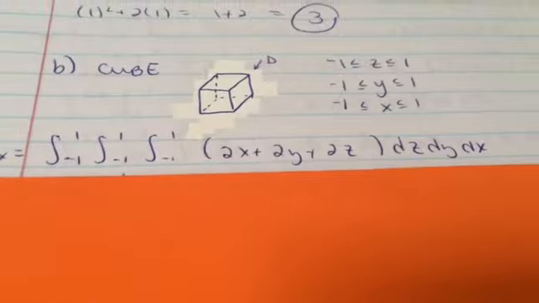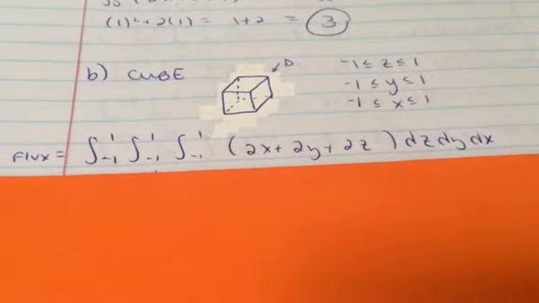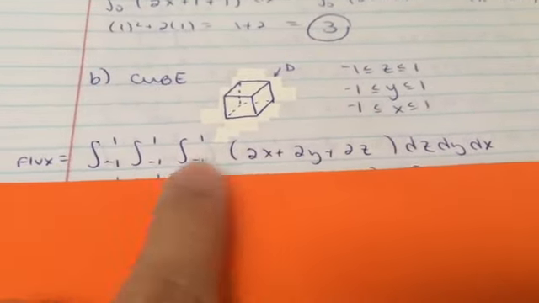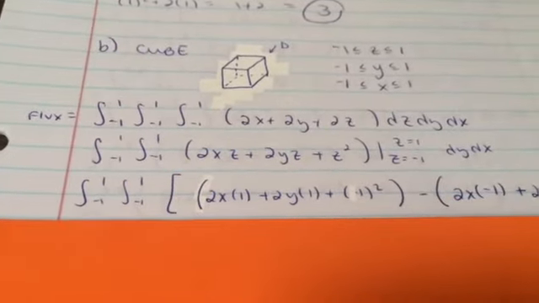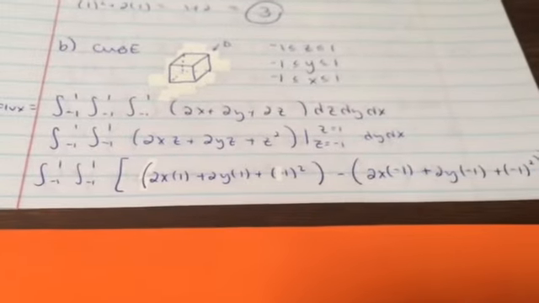Okay, so here's your flux formula. Same as the one before, except on the bottom I have -1s instead of zeros. So integrate with respect to z. Be careful with your negatives. Oh, next page, hold on.